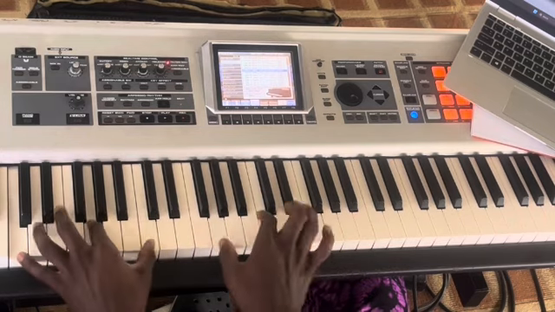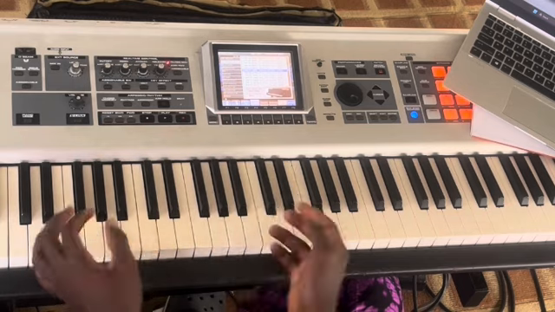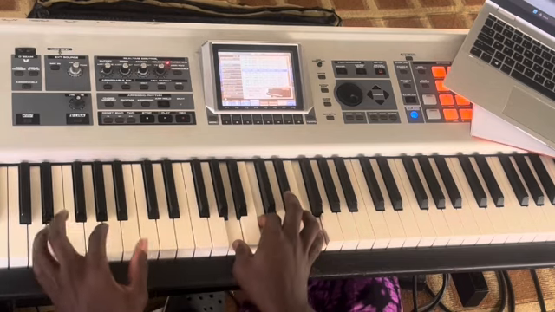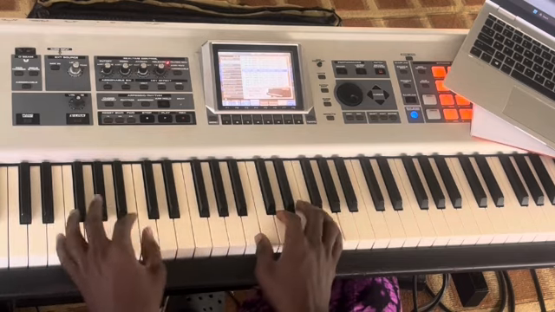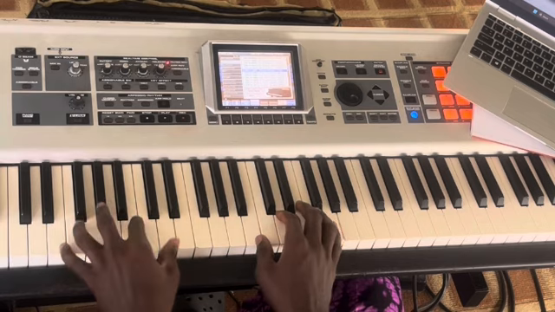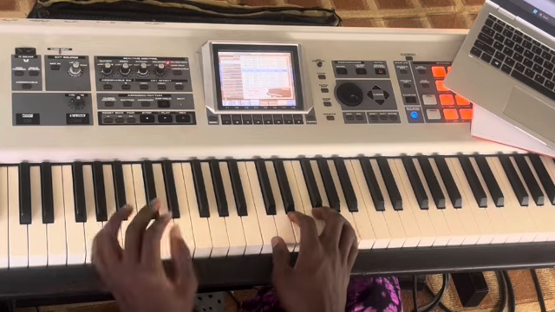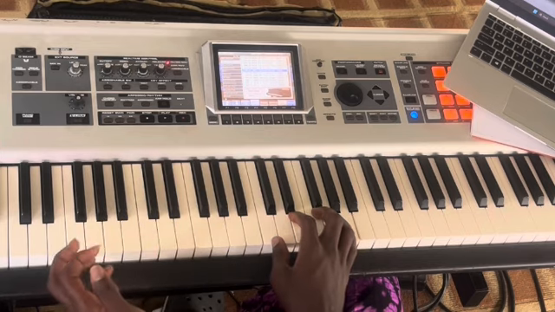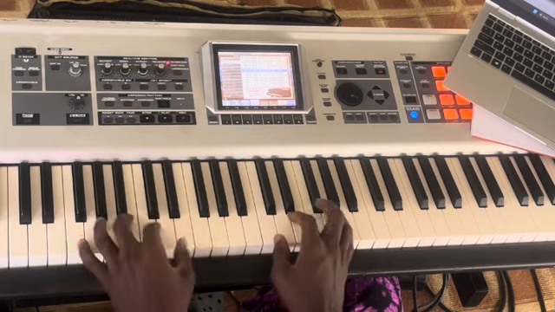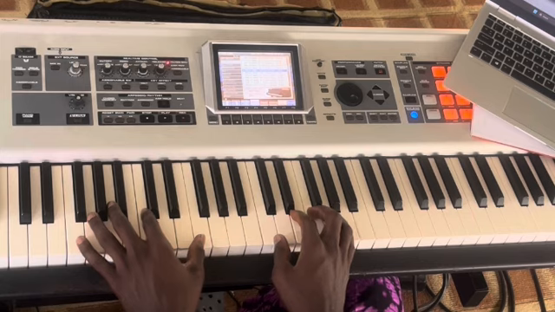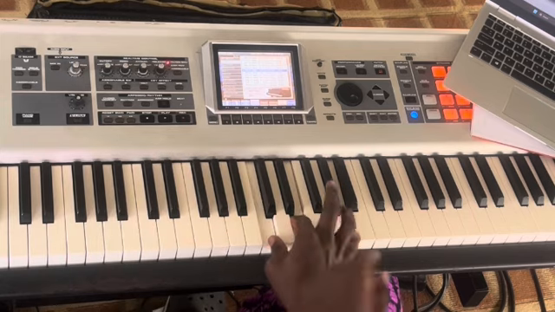The 1, the 2, the 2 is D, the 3 is E minor. This is my melody. The 4 is F. My melody.